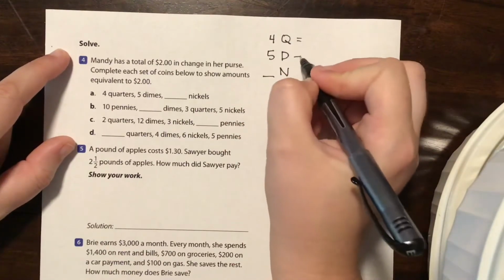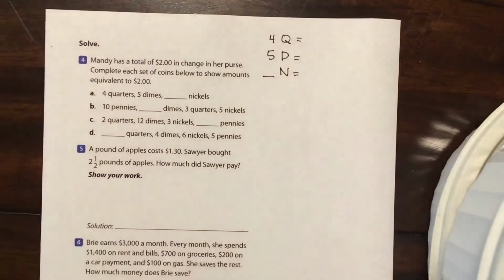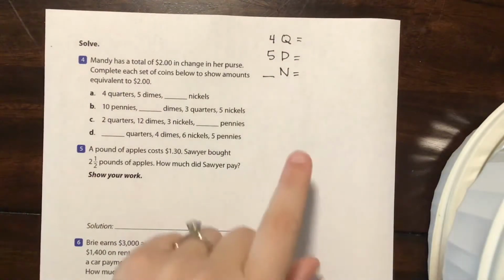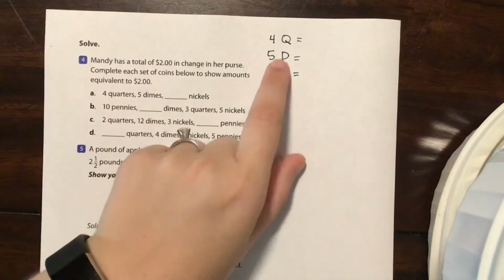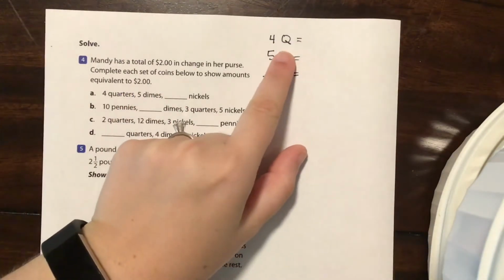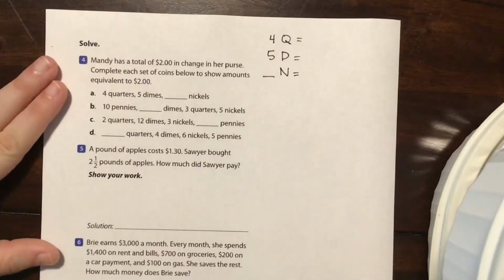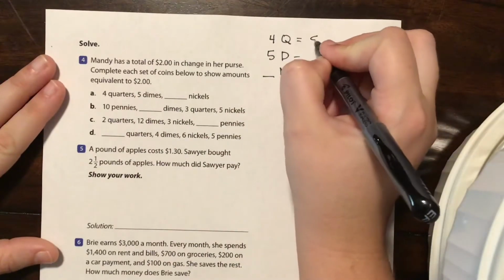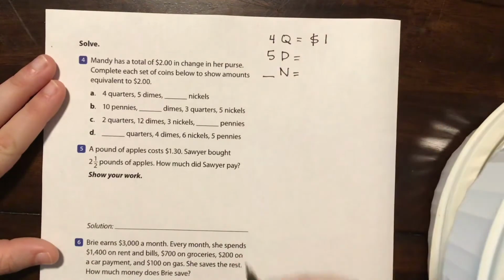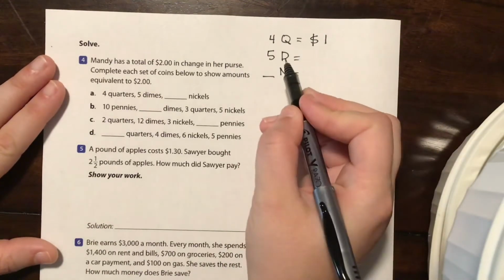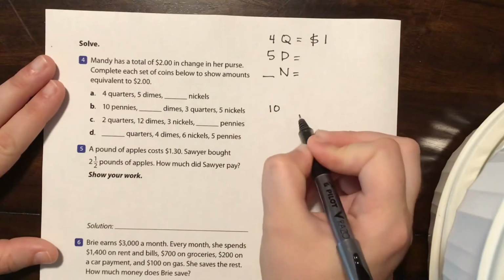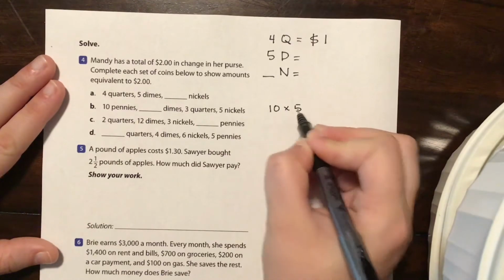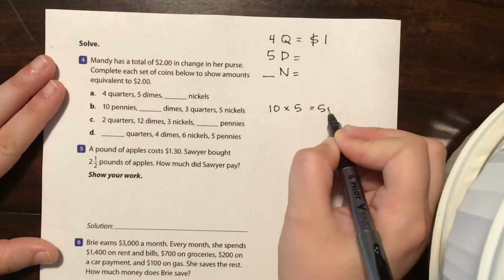What I want to do is figure out what each of these is equal to. So we're trying to get to a total of $2. We know that 4 quarters, from the previous page, is equal to $1. 5 dimes, if 1 dime is 10 cents and we have 5 of them, that would equal 50 cents.